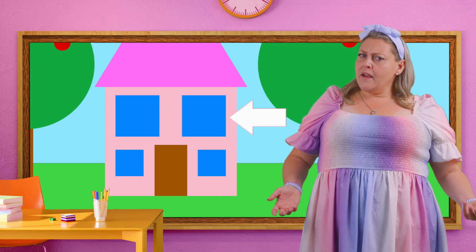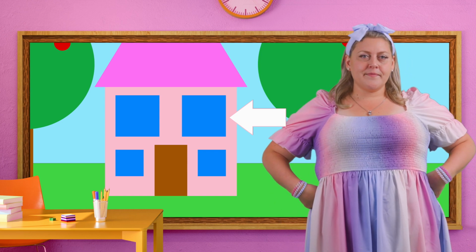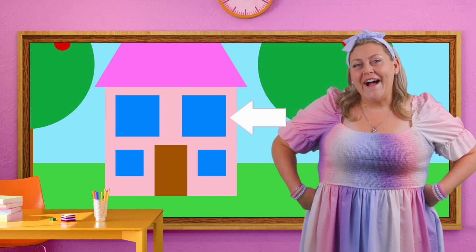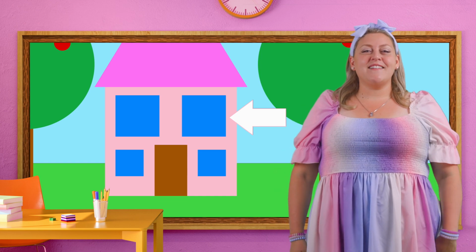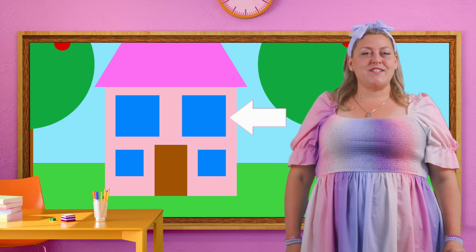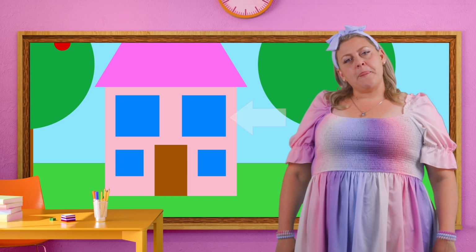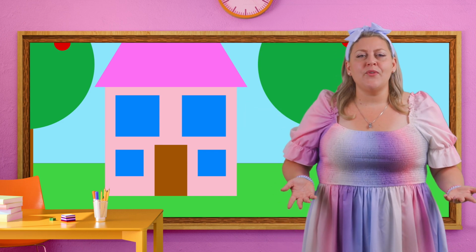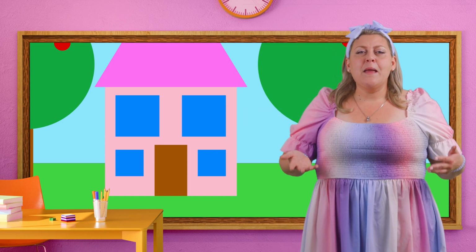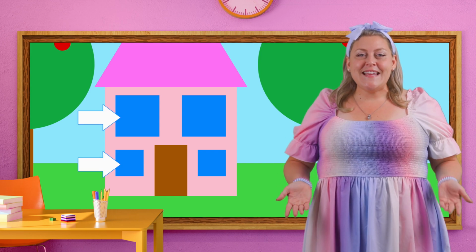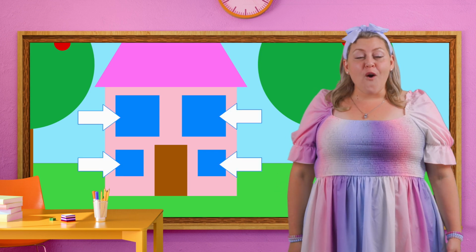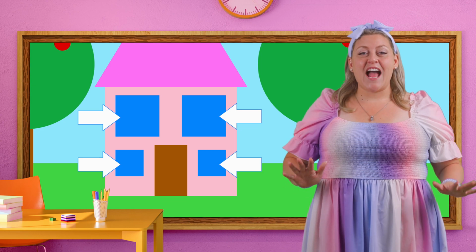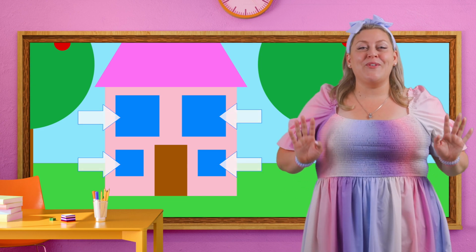How many pink squares do you see? 1? Yes, I see 1 pink square too. What about the blue squares? How many blue squares do you see? 4? Fantastic! I see 4 blue squares too.